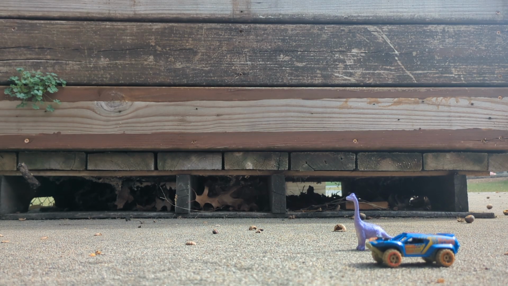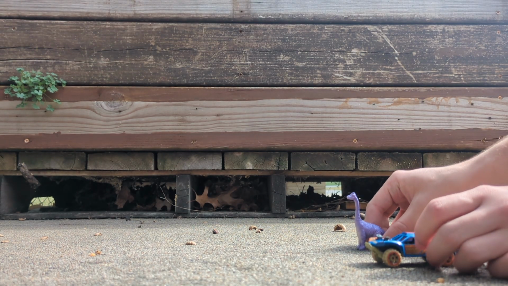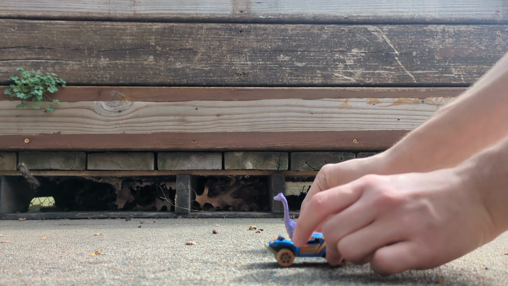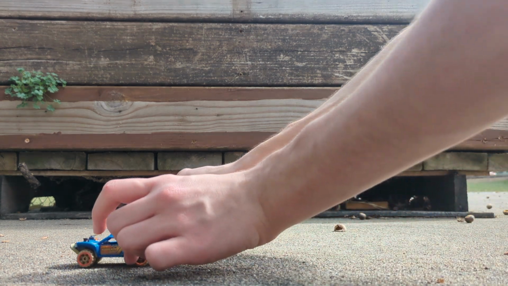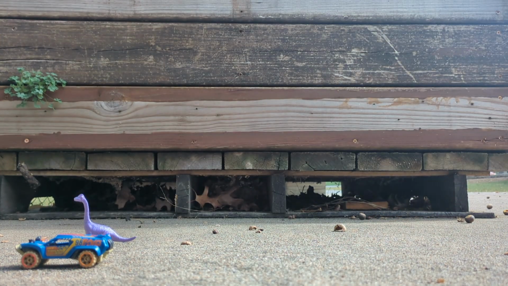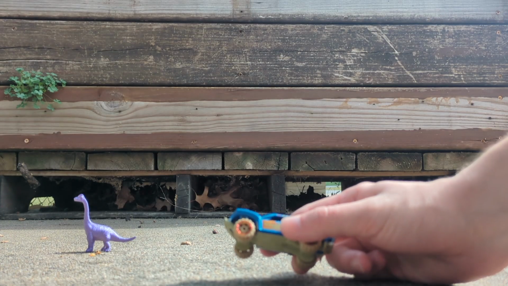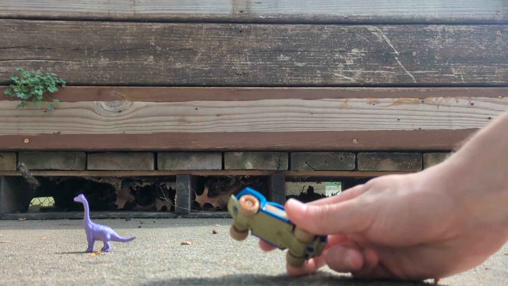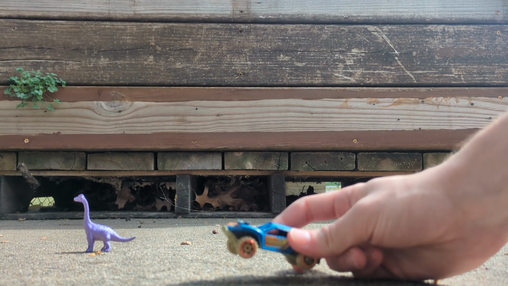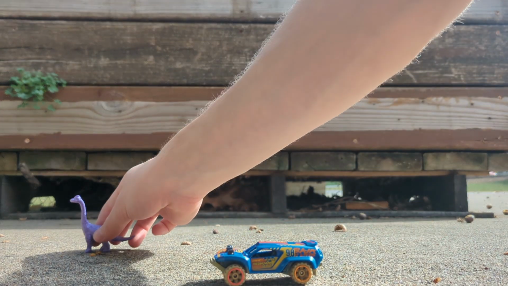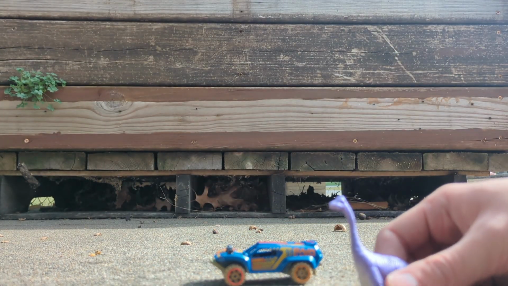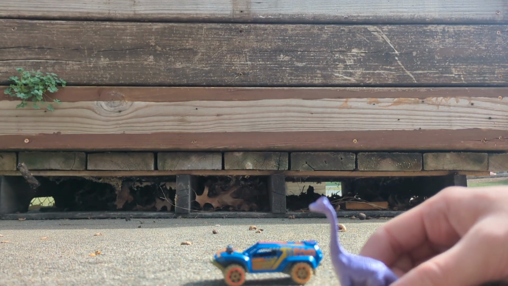In this example, we're going to say that both the car and the dinosaur are moving along at the same speed, maybe both going 10 meters per second. We know this car has a kinetic energy of 250 joules.